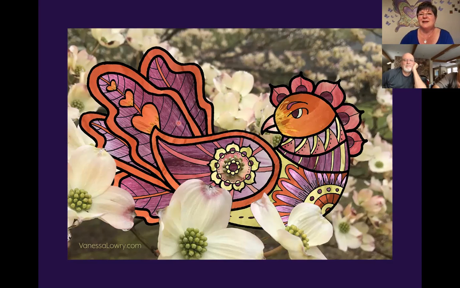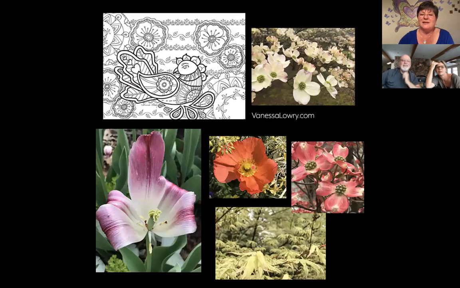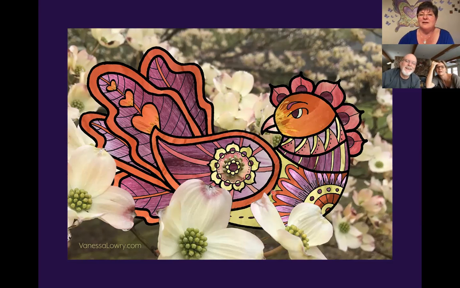And I thought this was cool, of course. It was fun to do, but this was that poppy. So you can see this area. And then I did it right at her beak.